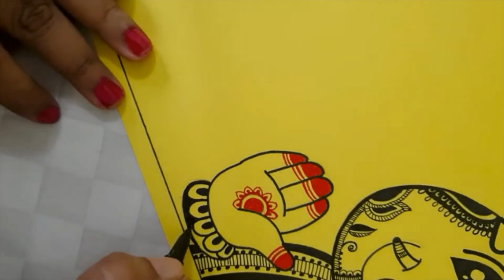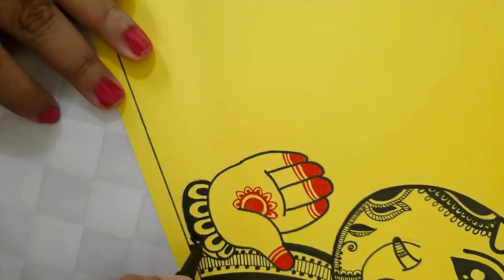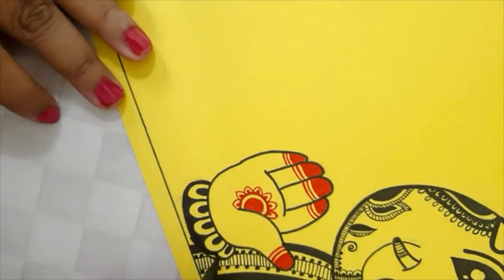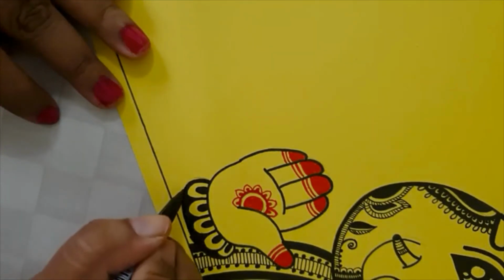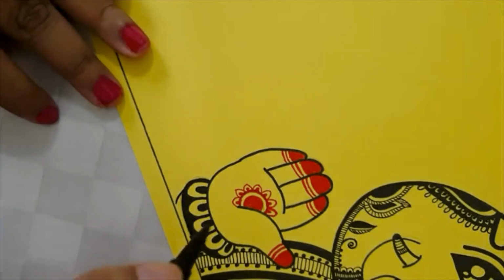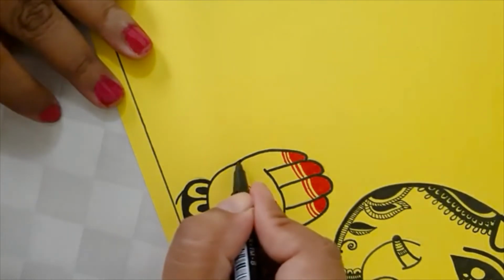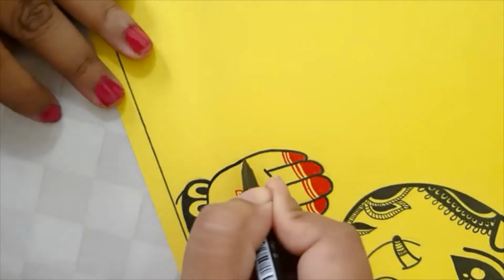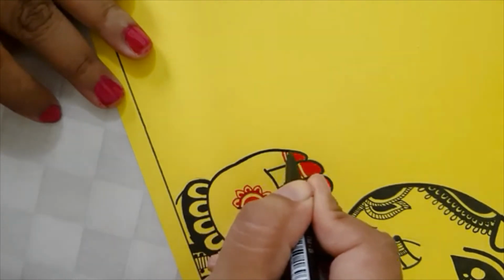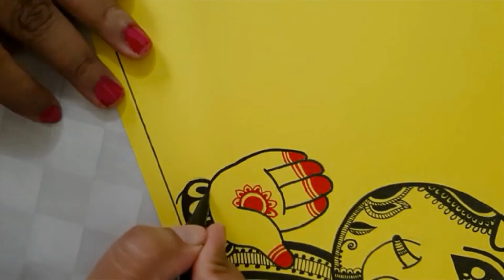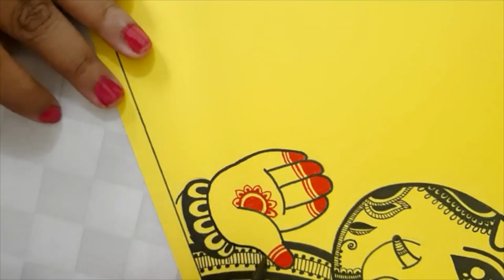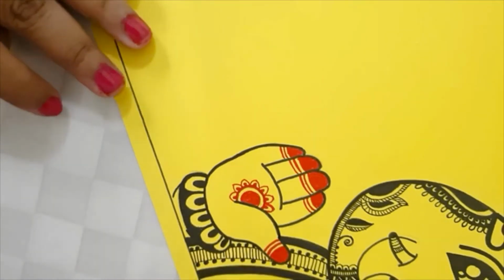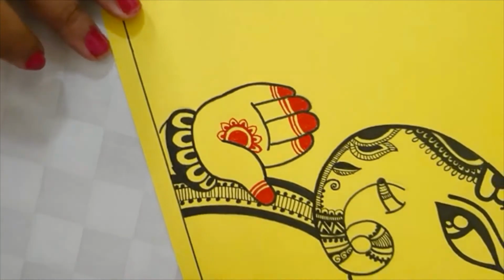So I'm just taking the style from there, the Kerala mural style of basic jewelry. Okay, so this completes our hands, right? So the thumb and hand, everything is done.